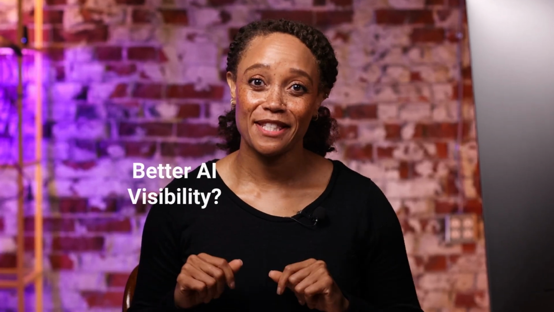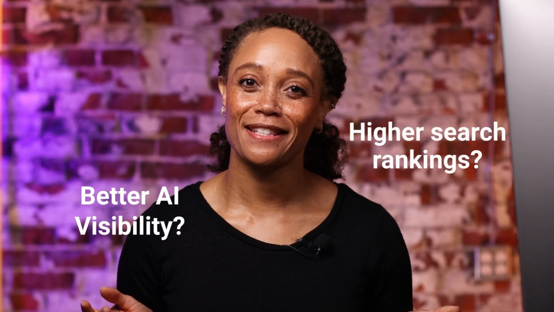Want better AI visibility, higher search rankings, more sales? Of course you do. Improving your PageSpeed performance score is a great way to support all of these goals. Because to get a higher score, you usually have to make your site faster, easier to use, and more trustworthy. All things both search engines and real people care about.